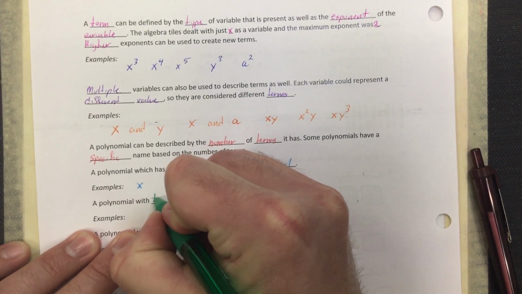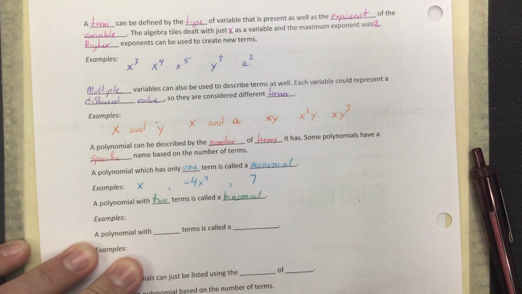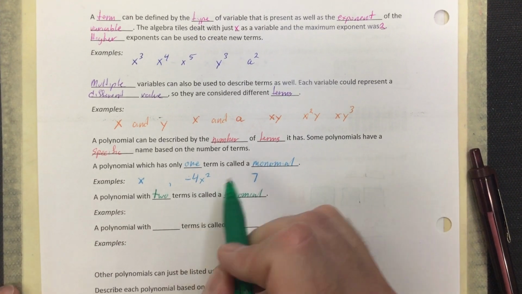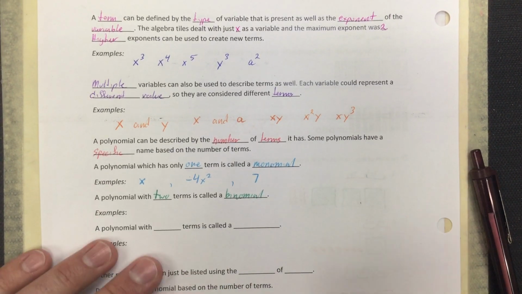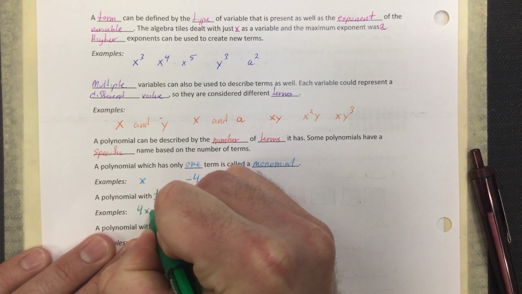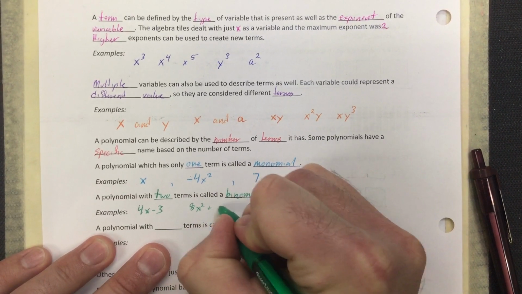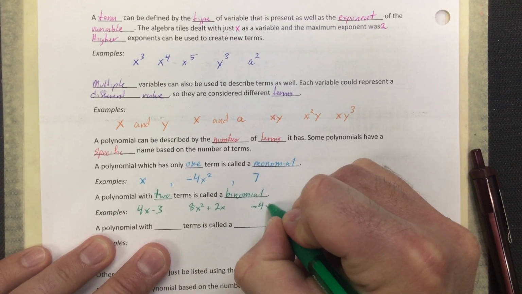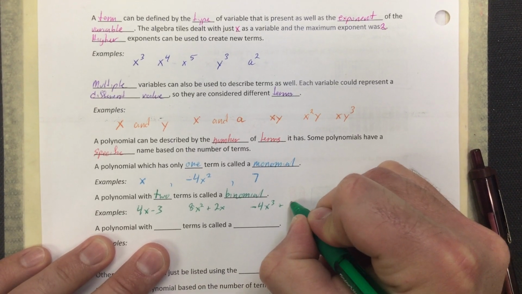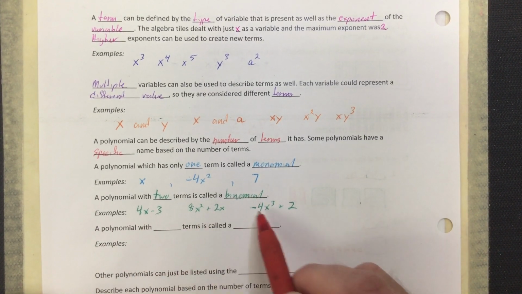Polynomials with 2 terms are called a binomial. Mono means 1, bi means 2. So this could be something like 4x minus 3, or something like 8x squared plus 2x, or negative 4x cubed plus 2. Those are all examples of binomials. They have 2 terms in them.